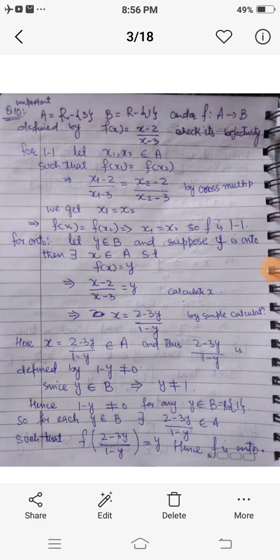Assalamu alaikum dear students. In the previous lecture we discussed the one-one and onto-ness of some functions. Now today we are going to discuss the composition of two functions.